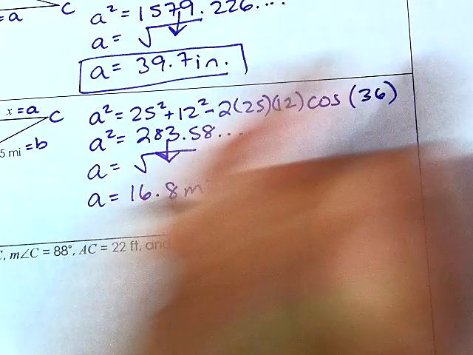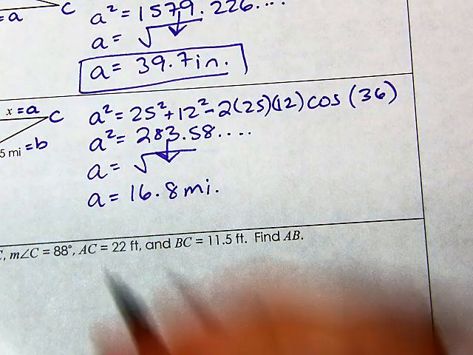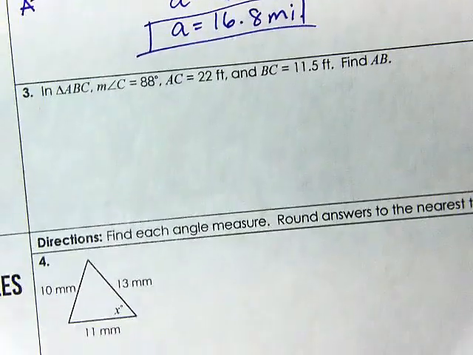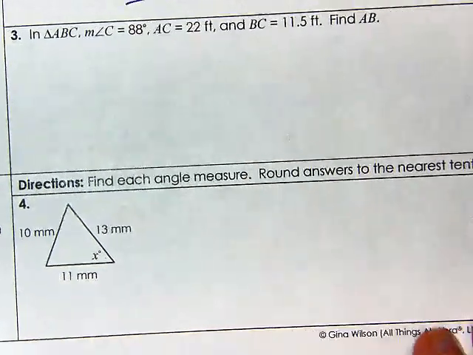And this is miles in this case. And I'm done. All right, so on this next one, the only thing that's different is that it does not draw the picture for me.